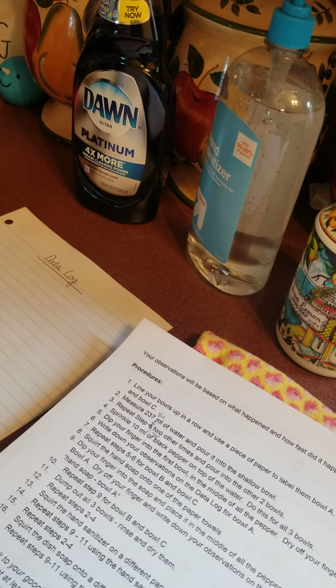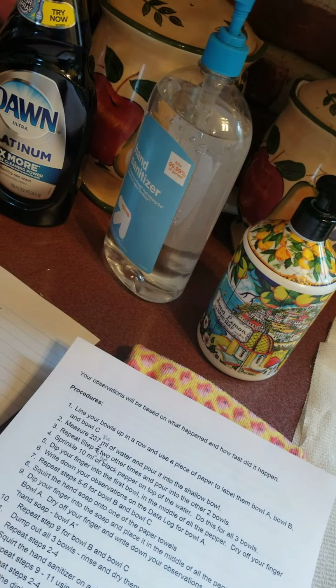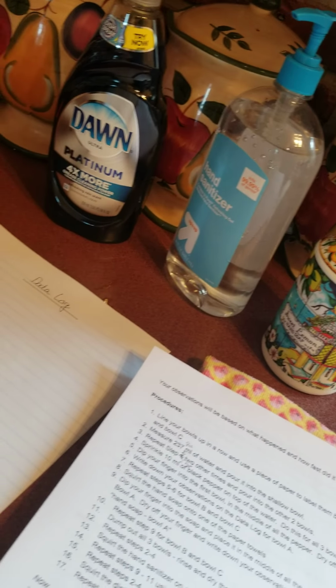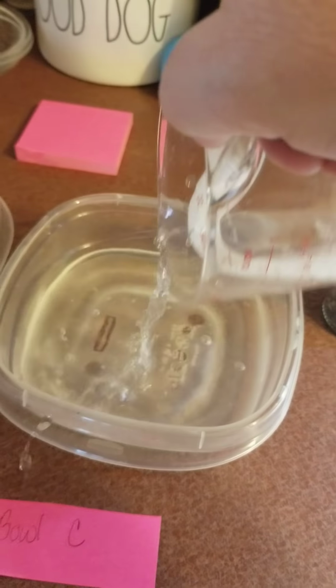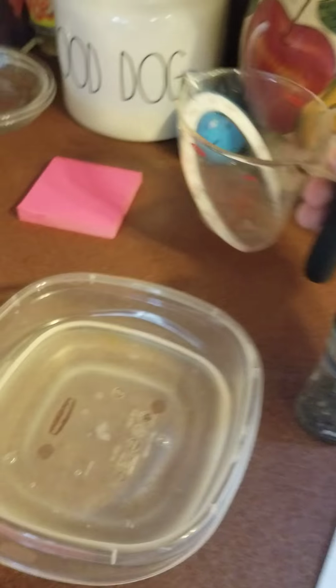So 8 ounces into the other 2 bowls. There you go.